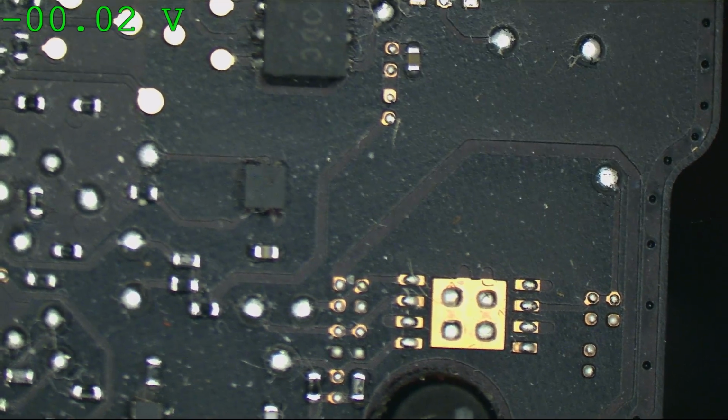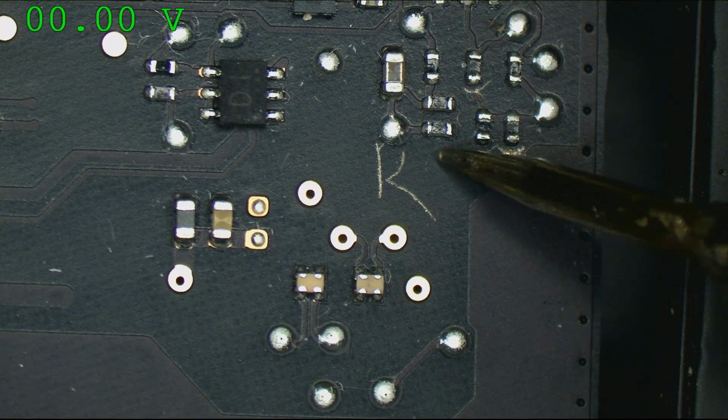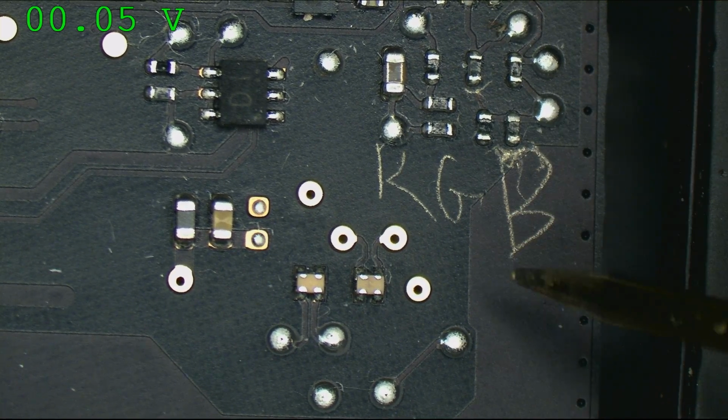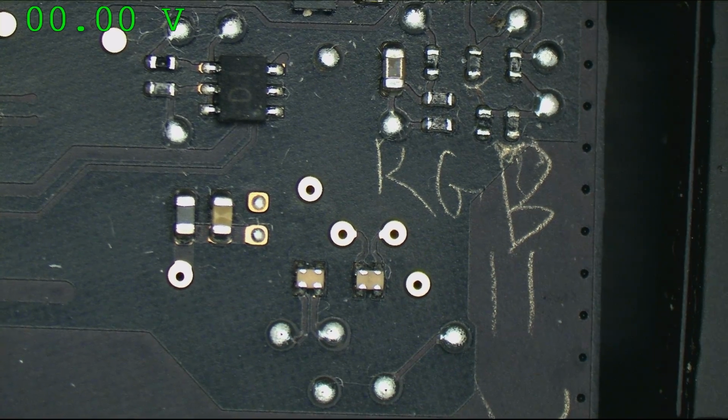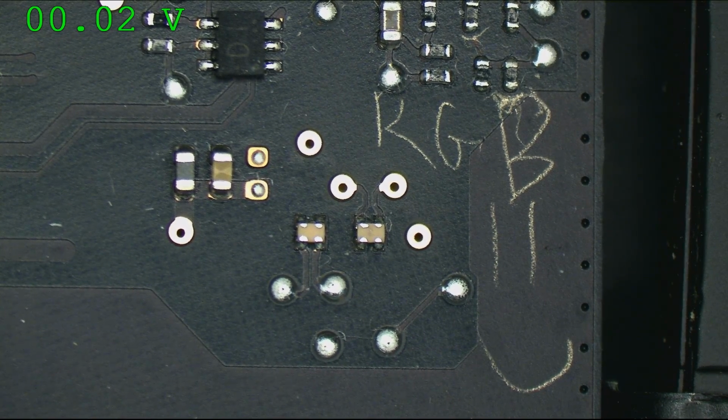I actually kind of started to like the RGB. It started to grow on me. RGB. Makes me happy.